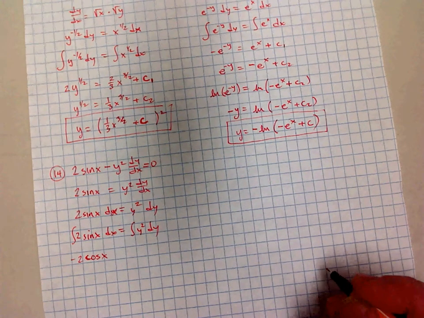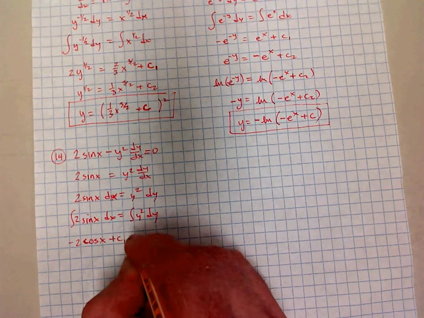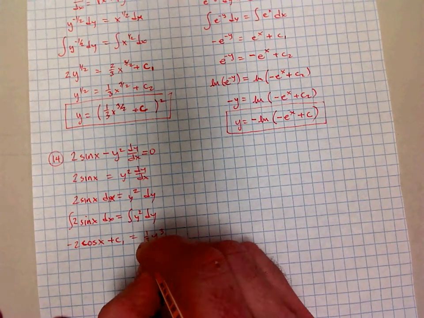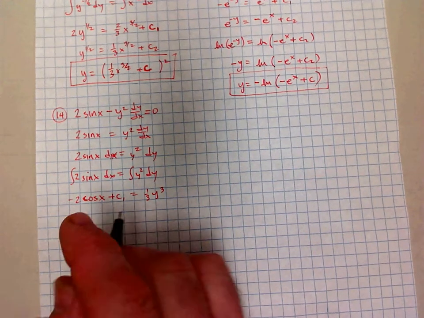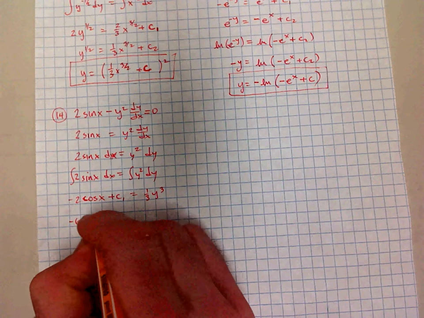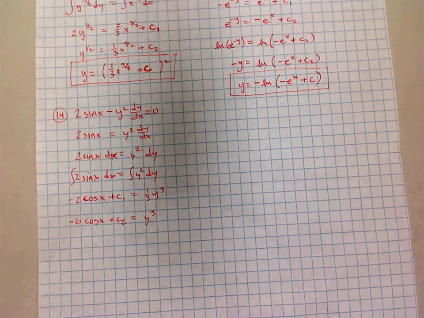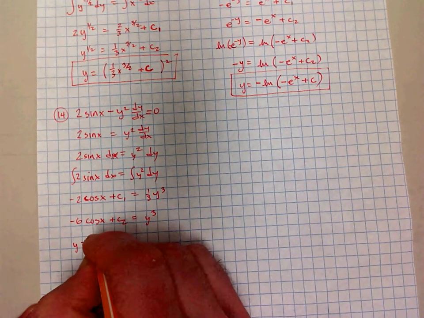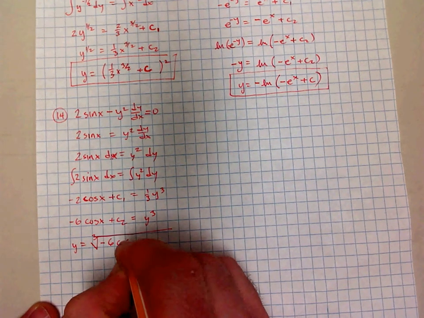Again, we want the y by itself, so let's put a c1 here. And then add 1, multiply by its reciprocal. And that'll give us y to the third. Multiply everything by 3, negative 6 cosine of x plus another c gives us y cubed. One more step. Y is just going to be the cube root of negative 6 cosine of x plus our buddy c.